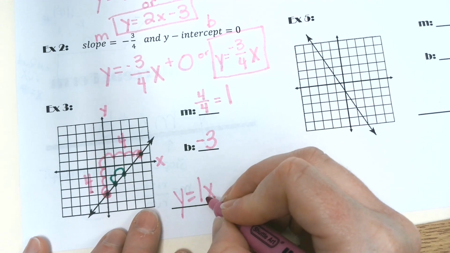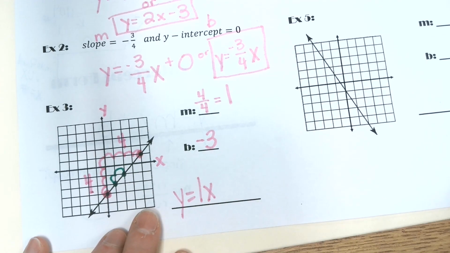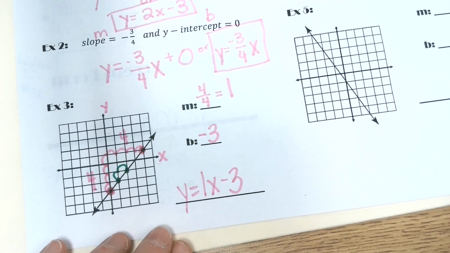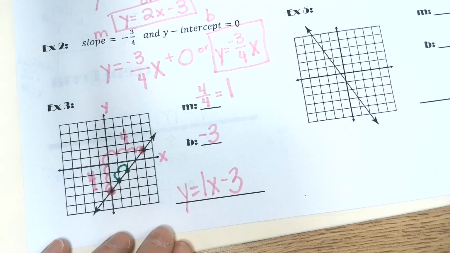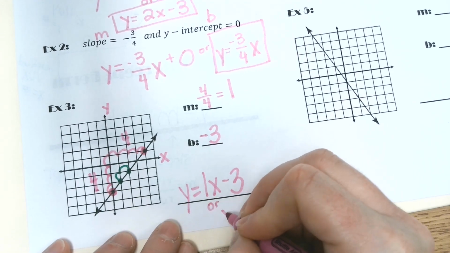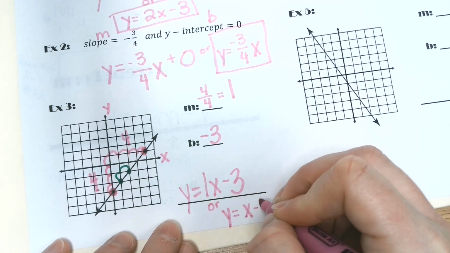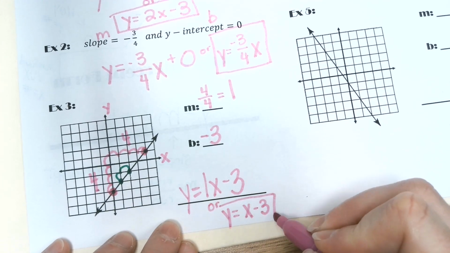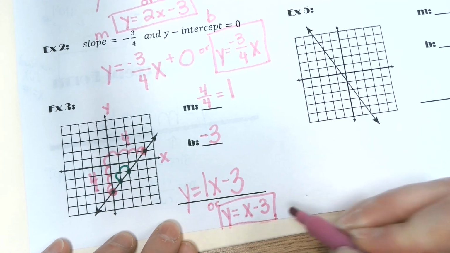So 1x. I don't have to put plus and negative 3, so let's just do minus 3. My slope is 1, but I don't need to have that 1. So I'm going to put, or, y equals x minus 3. That is the more simplified way of writing it.